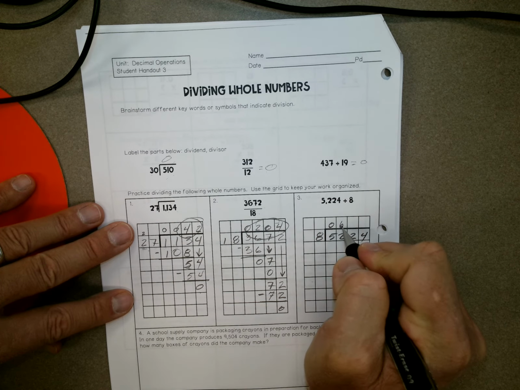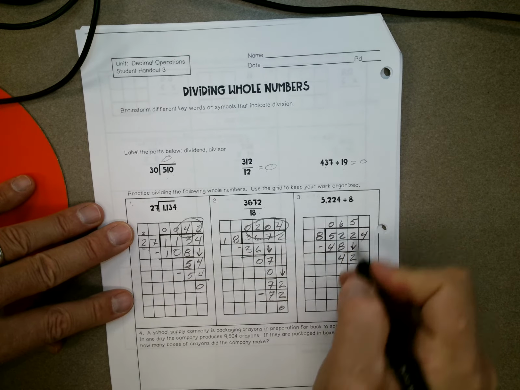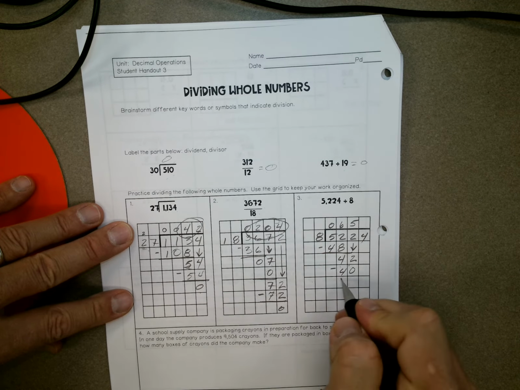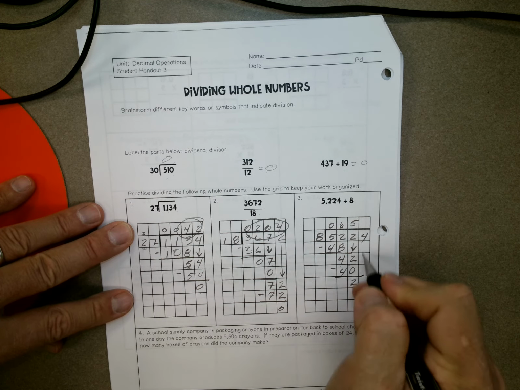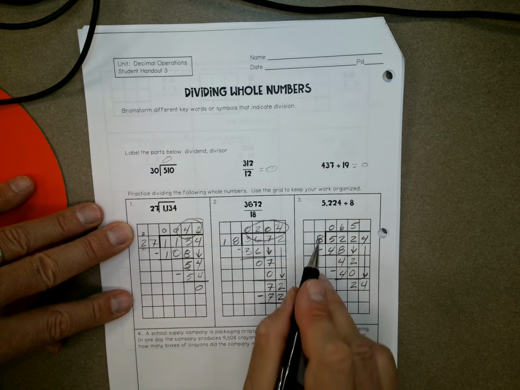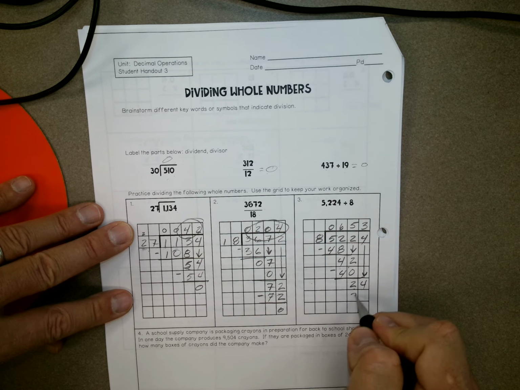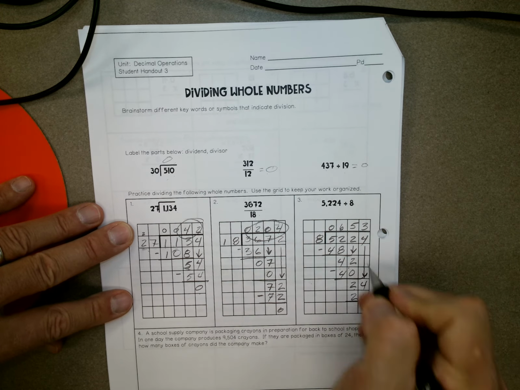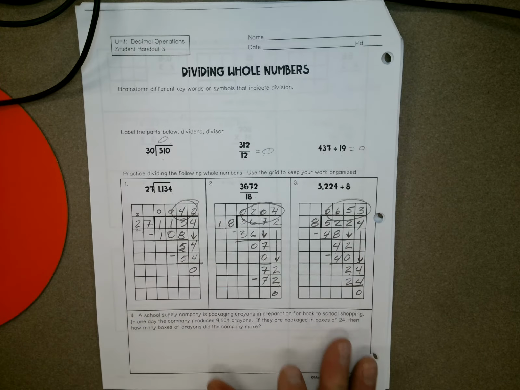I'm in good shape. Bring the 2 down. 8 times 5 is 40. So that works nicely. It's so nice to know my facts. 42 minus 40 is 2. Bring the 4 down. 8 goes into 24 3 times. That is 24. I get a difference of 0, and I circle my final answer.